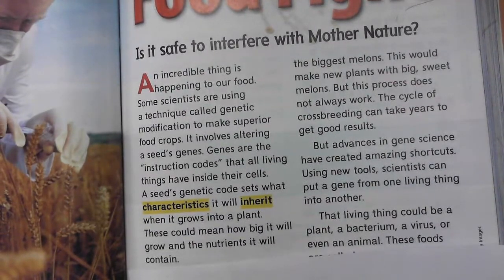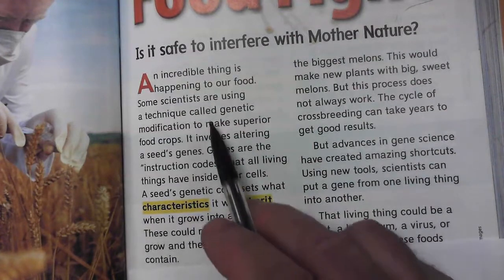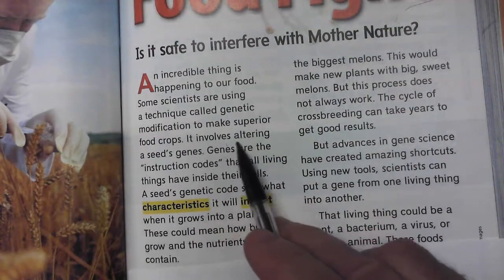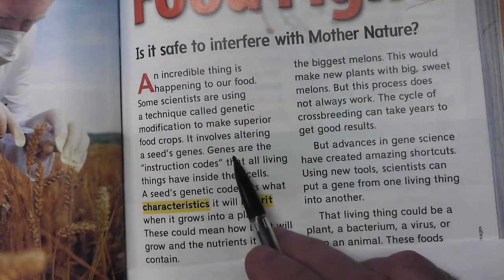What is genetic modification? It looks like it involves altering a seed's genes. Okay?